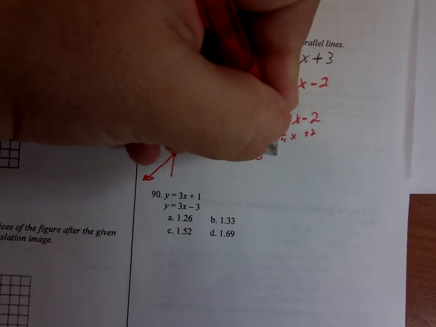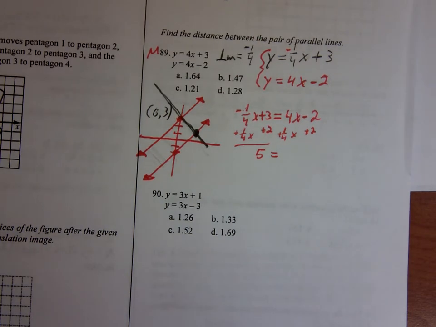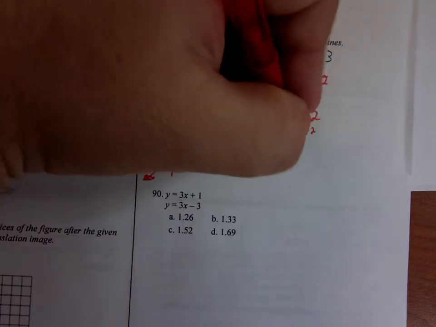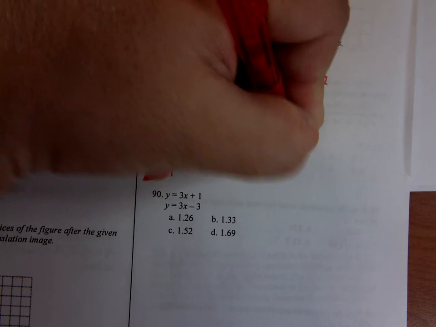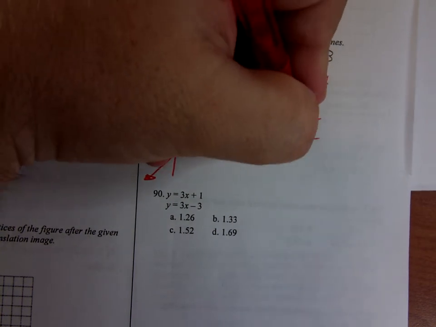So we get 5 on the left. On the right, you're going to get 4 1/4. I don't want to write that as 4 1/4 though. It looks kind of weird to write that mixed number. I'm going to write that as an improper fraction. So 4 1/4 becomes 17/4. Is that right? Okay. So 17 over 4. That's 4 1/4. That's adding these two together. Okay. So 17/4 x.